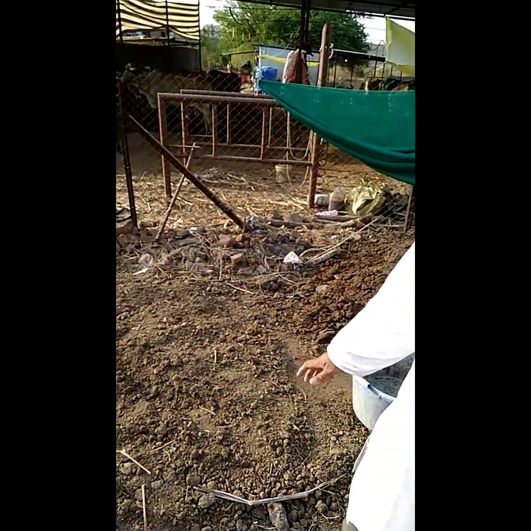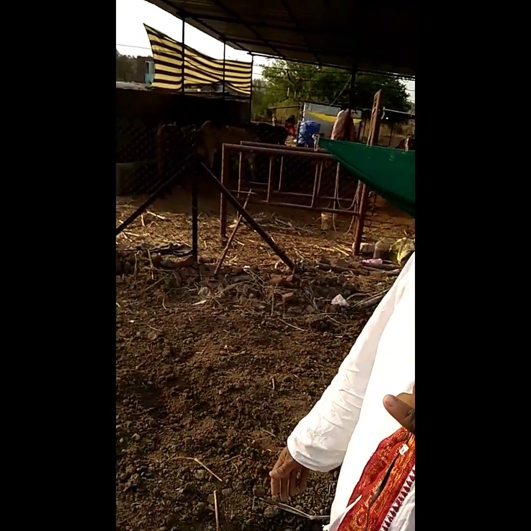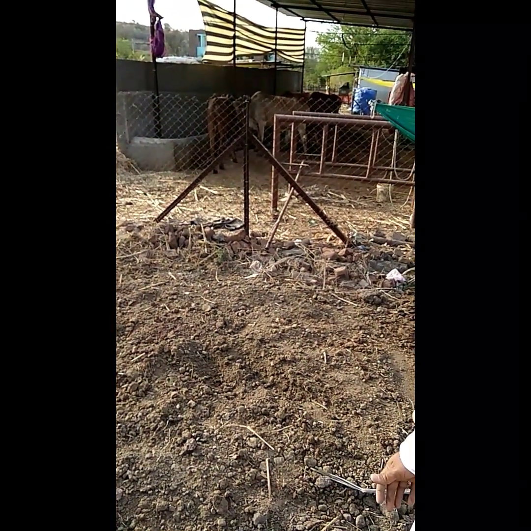Once there is rain or sufficient moisture in your farm, you can directly throw it into the farm, or else during the sowing process you can directly use it, as people use chemical fertilizers. It has tremendous results.